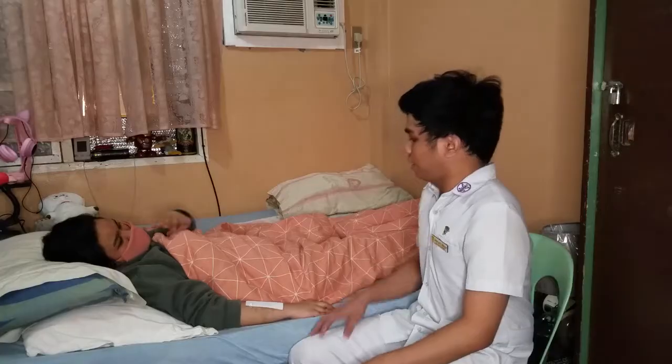So number three is we're going to inspect dressing once every shift or as ordered. The purpose of this is so that we can be monitoring the patient's wound from time to time, if the wound is having an infection or the wound is still bleeding or has drainage on it. So we need to monitor it or as ordered by the doctor.